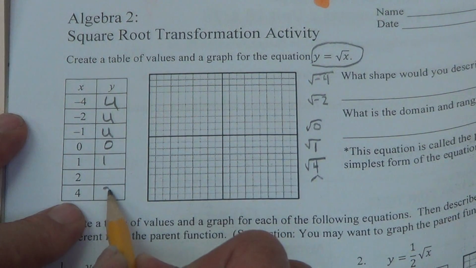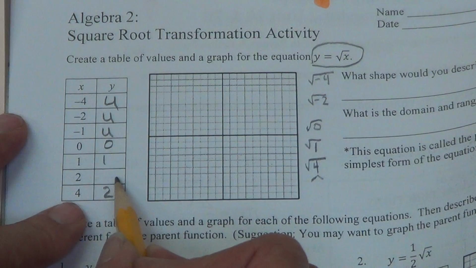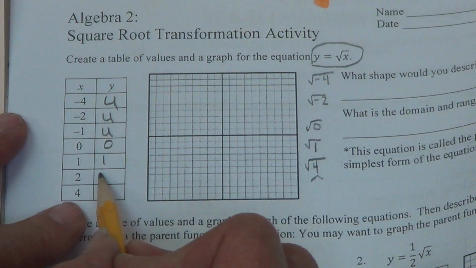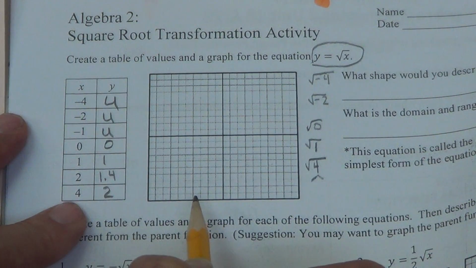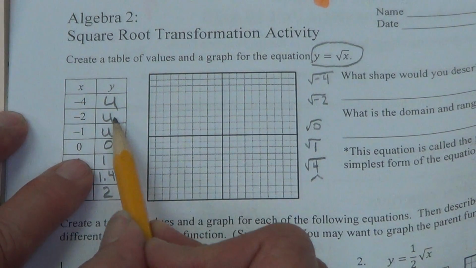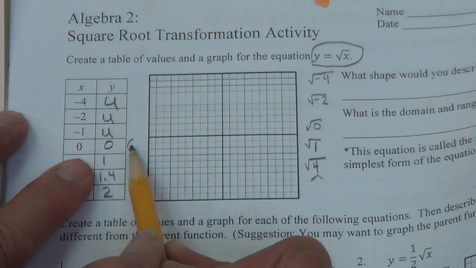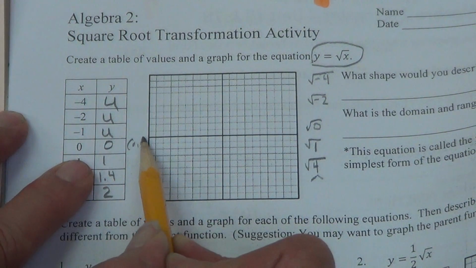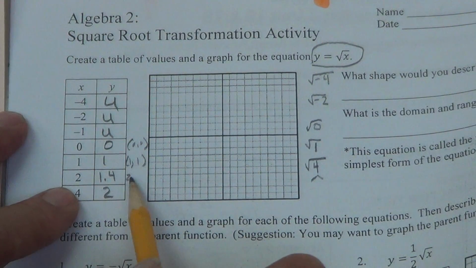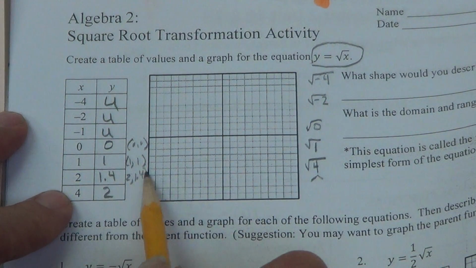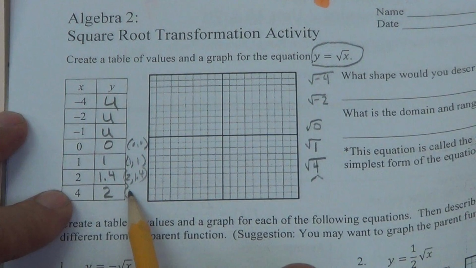It would be 2. And I purposely skipped 2. If I grabbed a calculator, calculate it out, it's about 1.4. Okay, so now we graph this. Nothing can happen up there. We have the points 0, 0, 1, 1, 2, 1.4, and 4, 2.